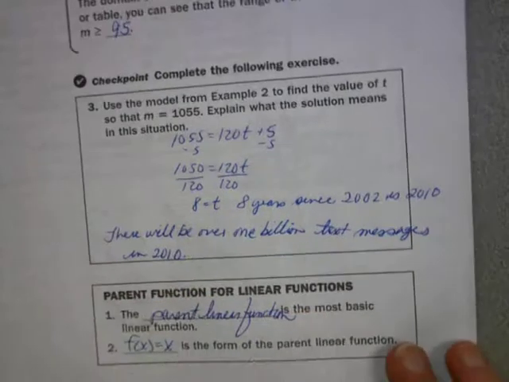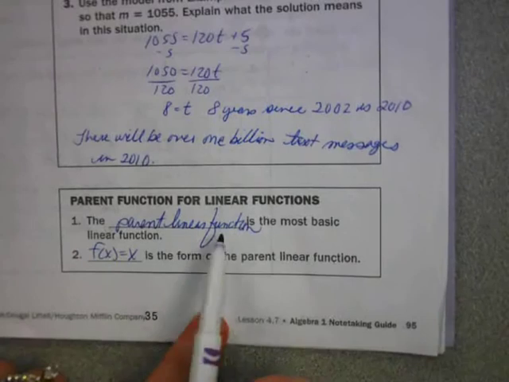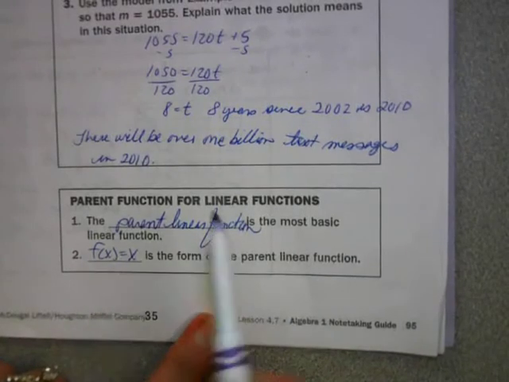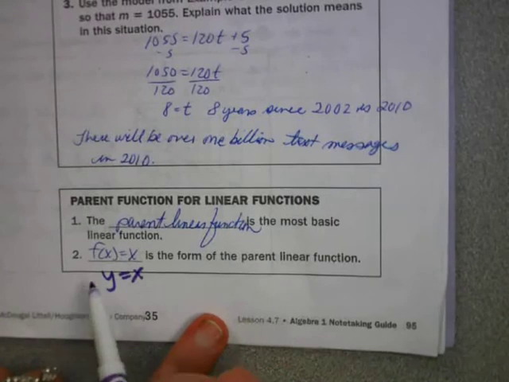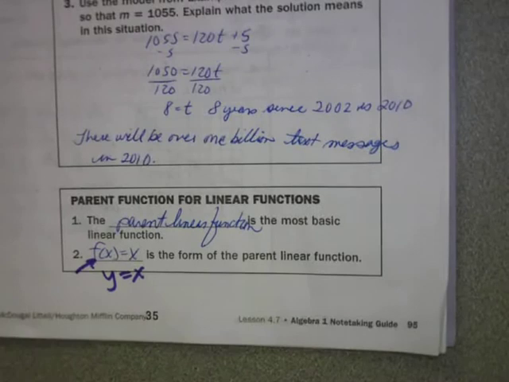Okay, down at the bottom, our parent function for linear functions. It says the parent linear function is the most basic linear function: f of x equals x. That would have been like y equals x, but now we're in function notation, so we need f of x. If you get confused by f of x, you can always just change it to y, and then at the very end of the problem, go back and change it back to f of x.